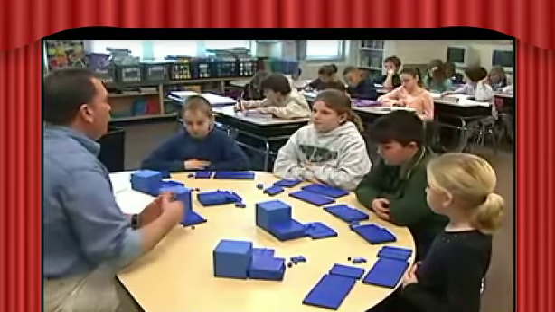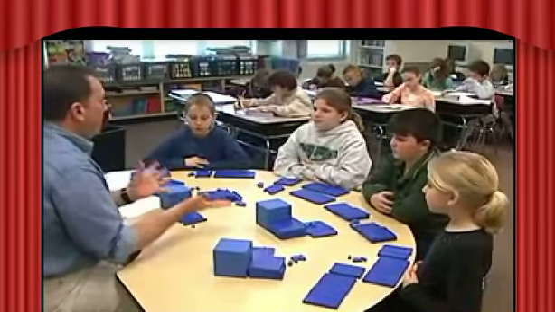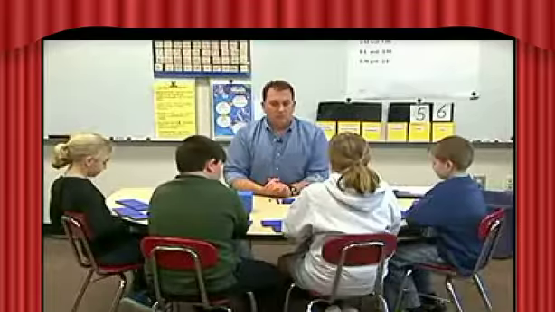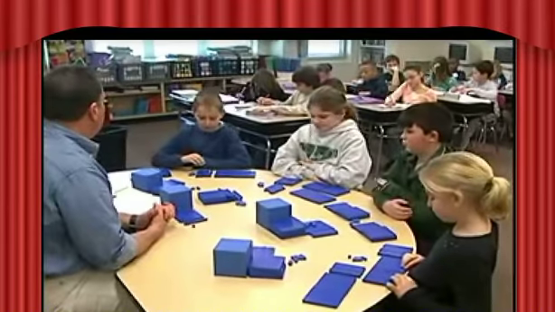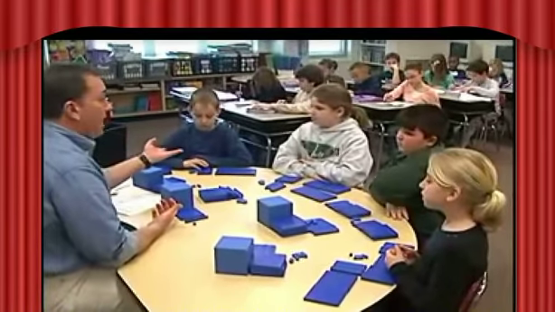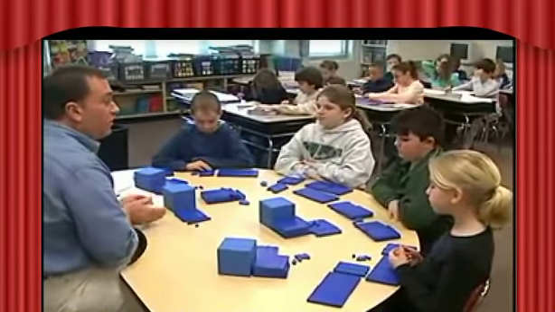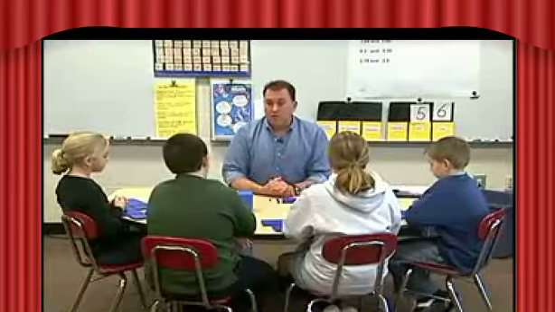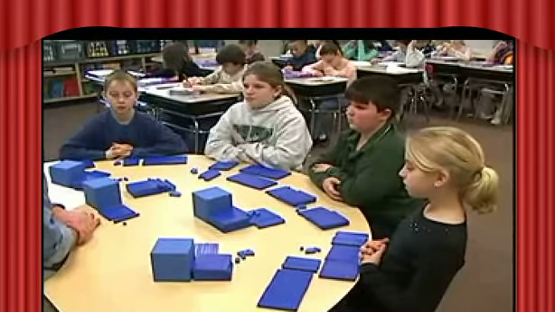Does this make it easier for you guys to see, to compare these decimals using these blocks? Yes. Why does it make it easier? Mason? You can actually see them. You can actually see them, and you can use the blocks to help you tell the difference if one's greater or lesser than the other. Would you agree with that? Okay, super. All right, guys. I hope this video helped you learn how to compare decimals using the base 10 blocks.